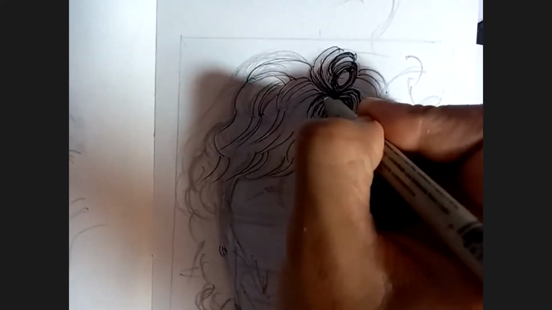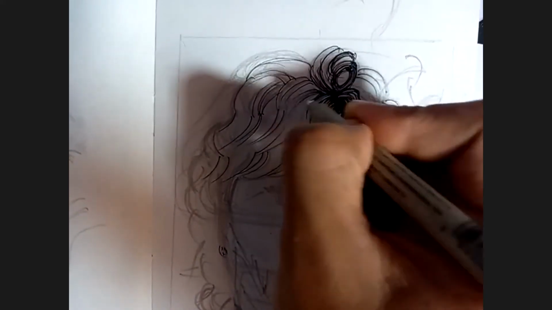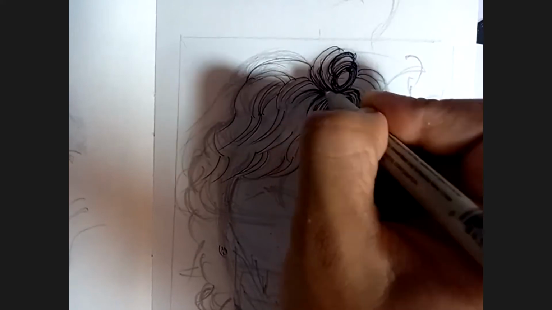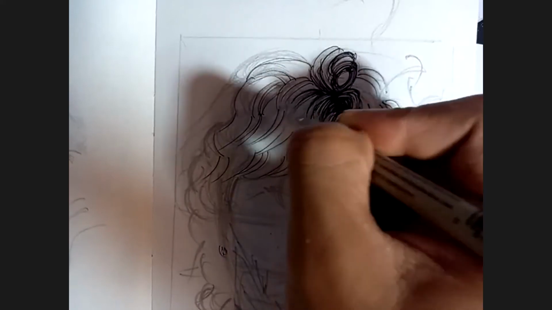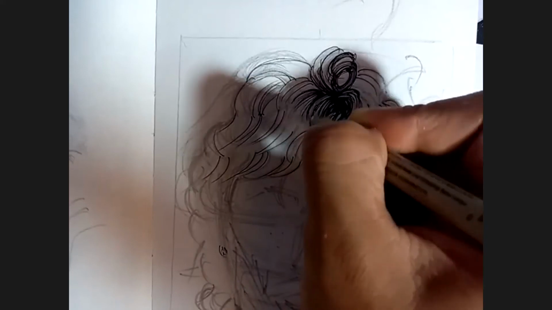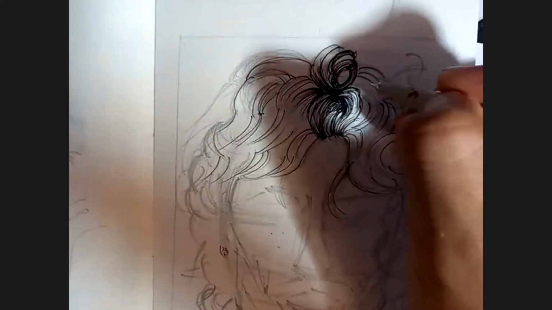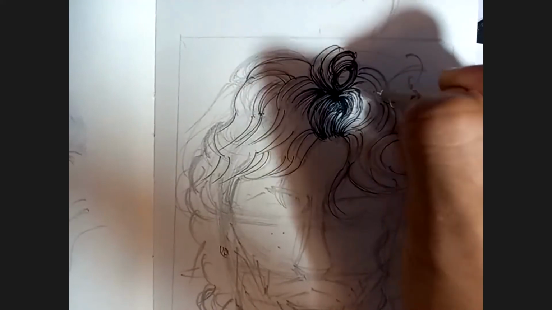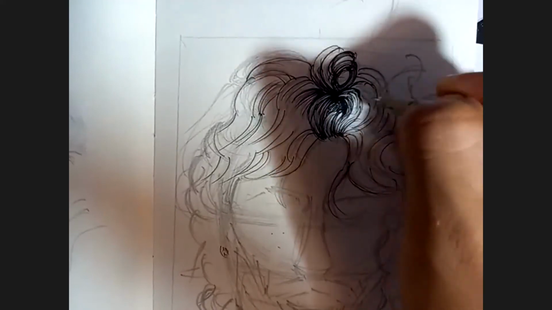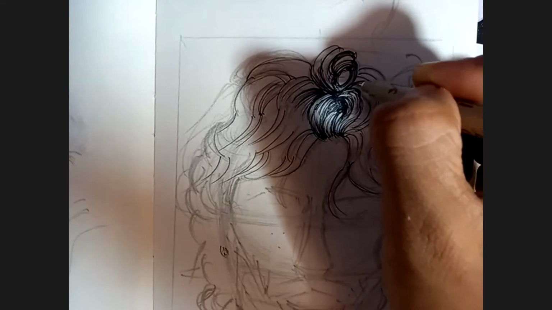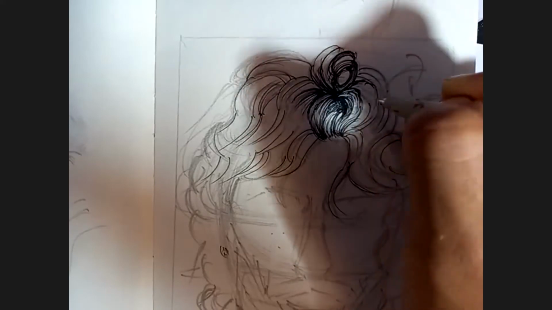Here as well, I can keep working this. For each of these strands, there exists a major source. See, for this one, this is the source. Then you concentrate around that source.